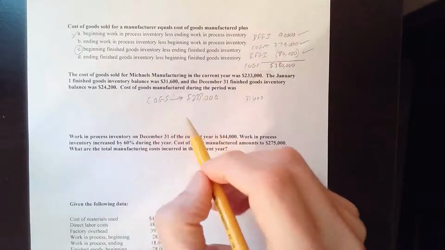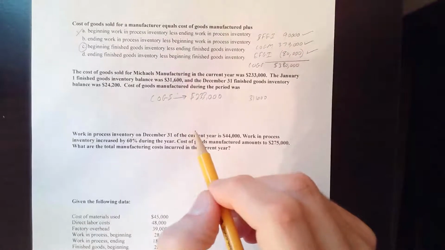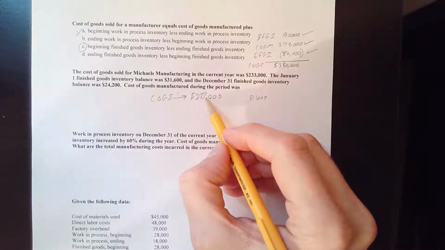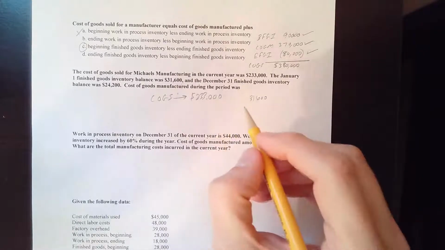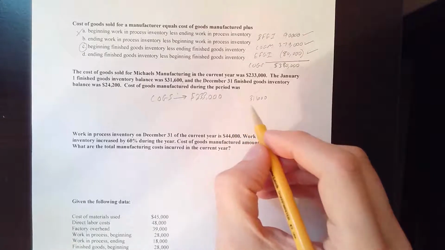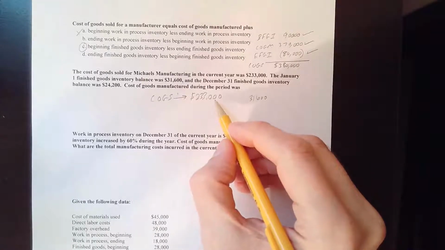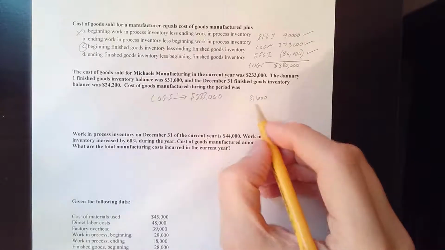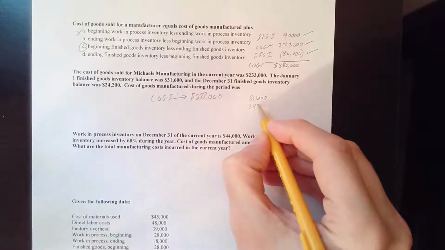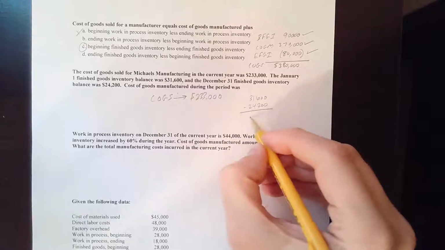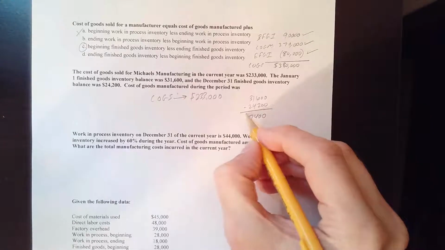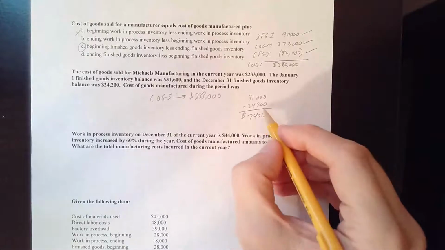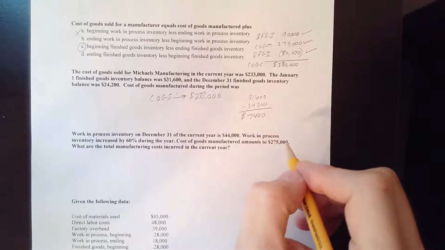Okay, so what we are essentially saying here is that this cost of goods sold of 233,000 represents 233,000 plus or minus the change in ending inventory. Our ending inventory went down by $7,400. 31,600 at the beginning of the year, 24,200 at the end of the year.